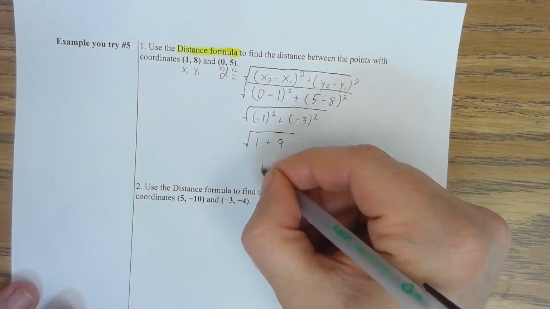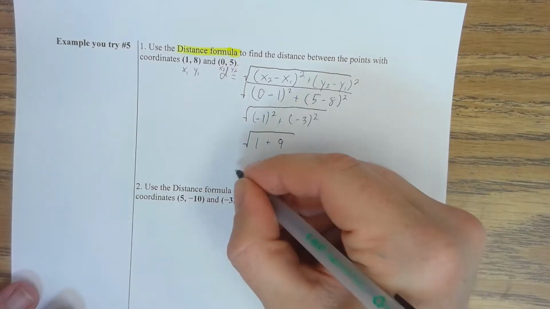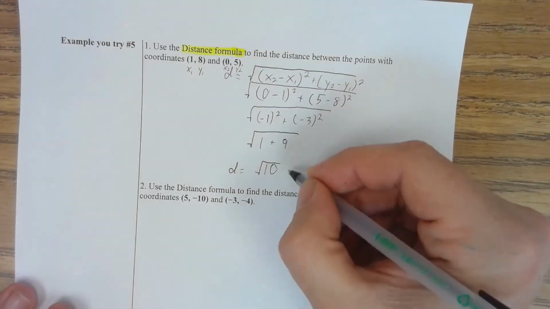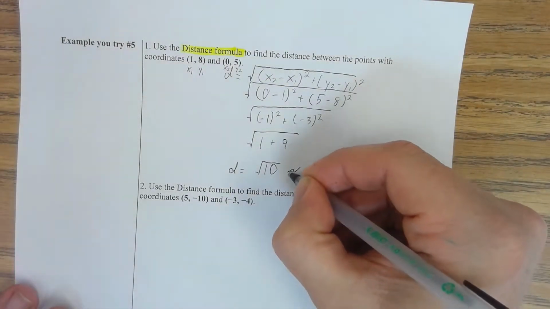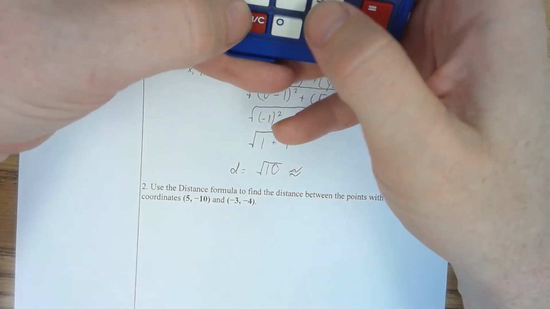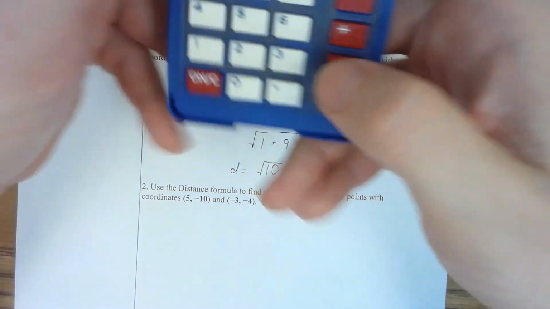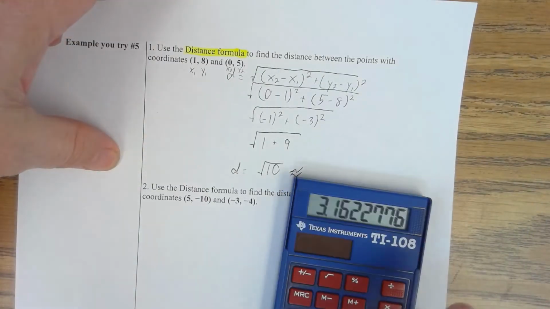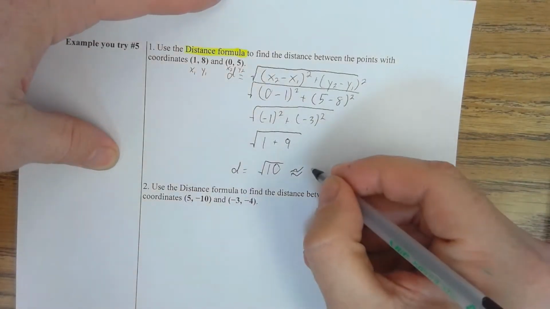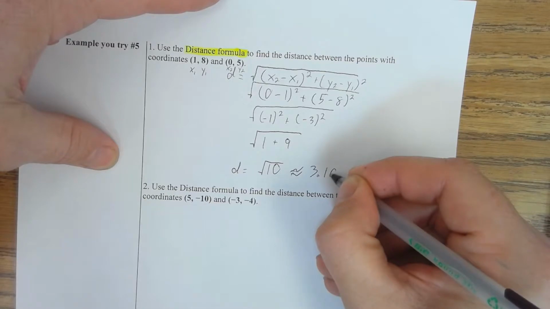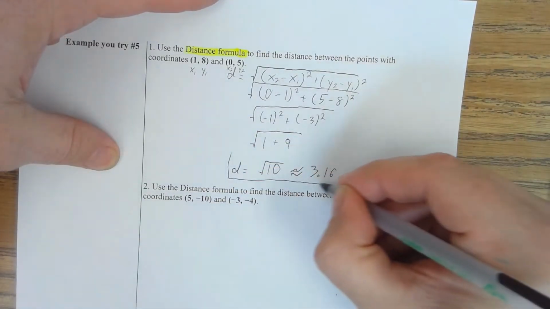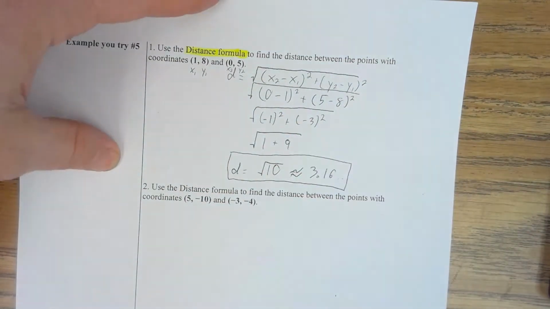1 plus 9, of course, is 10. Square root of 10 is about equal to, I use squiggly lines, that's common to use for when we're getting an approximation, because the square root of 10 is an irrational number. Square root of 10 is about 3.16. Okay, my distance is about 3.16, or the square root of 10.